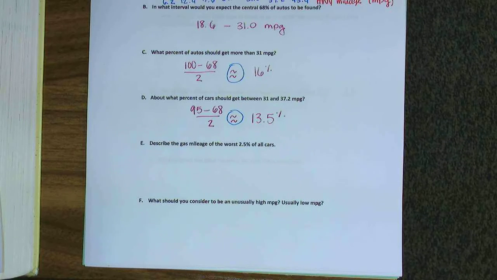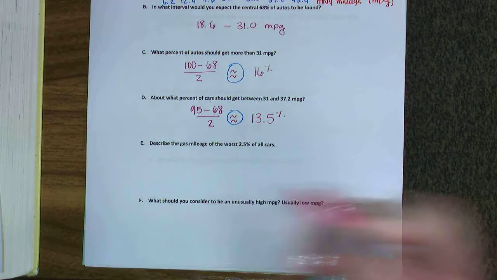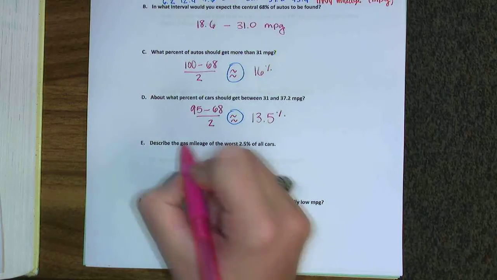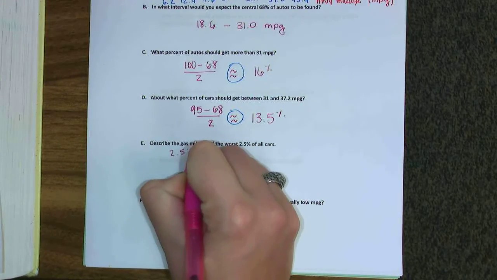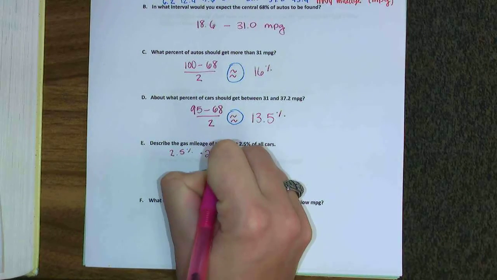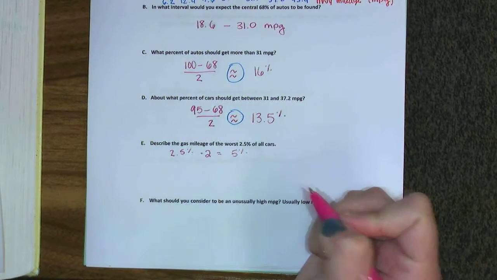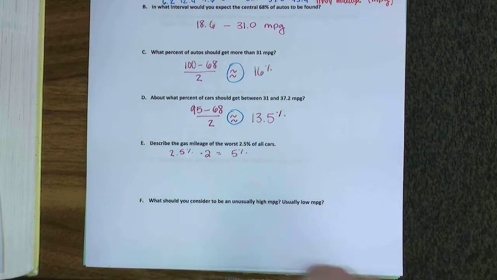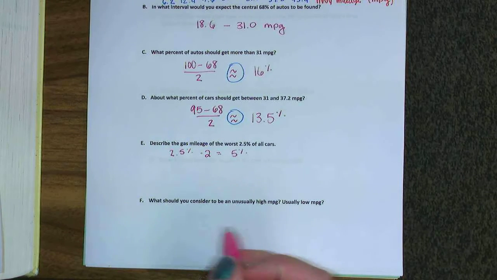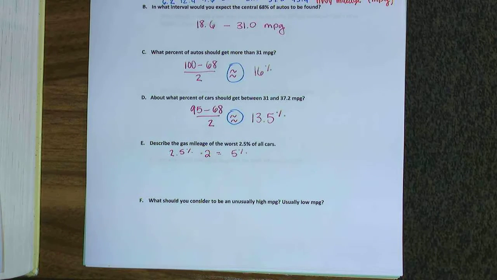Basically, we're looking at the less than 12.4, because if we did this kind of as a reverse of this problem, 2.5% times 2 would give us 5%, and I want to know basically that bottom 5%. It's not exactly what is happening, but that's more or less what's going on.